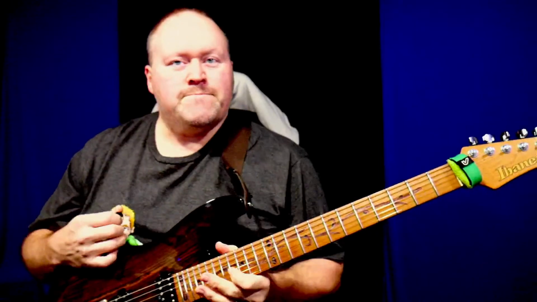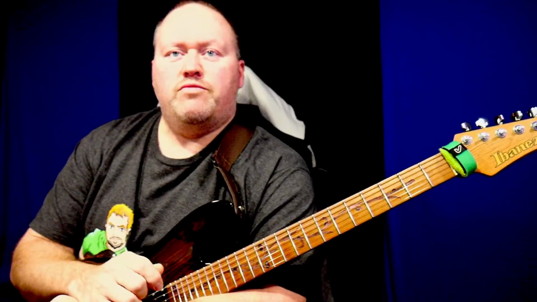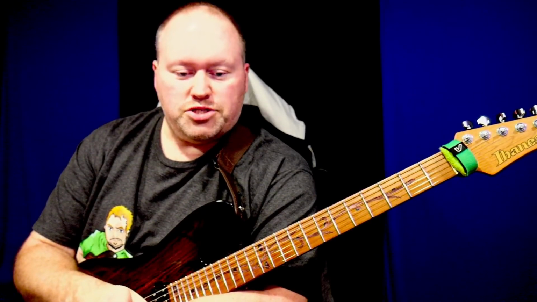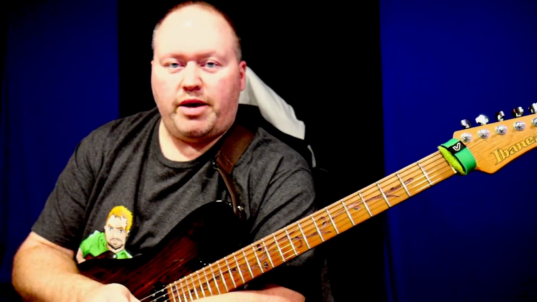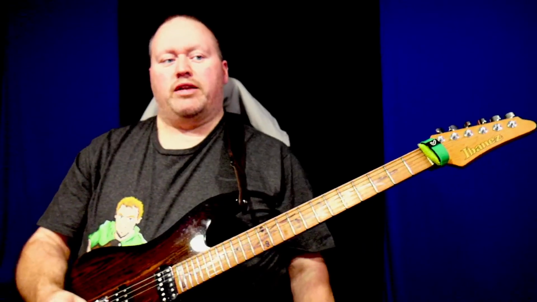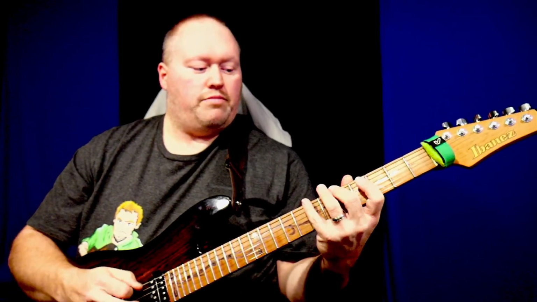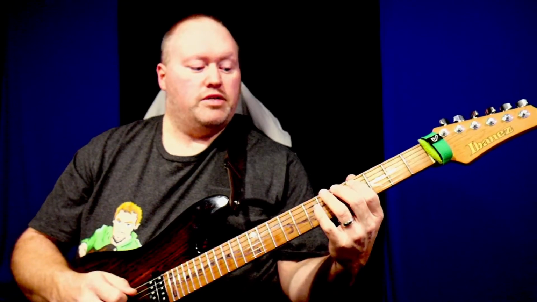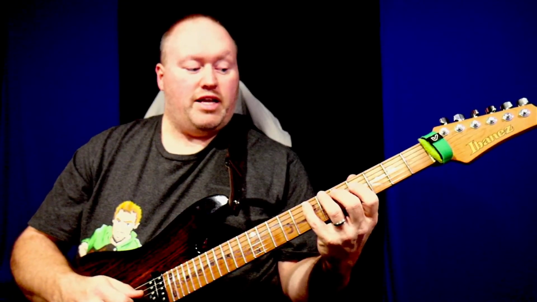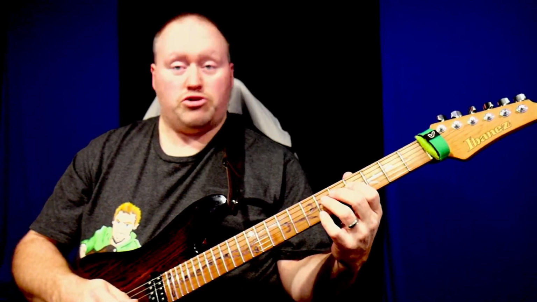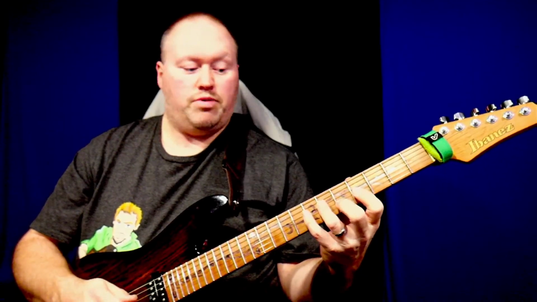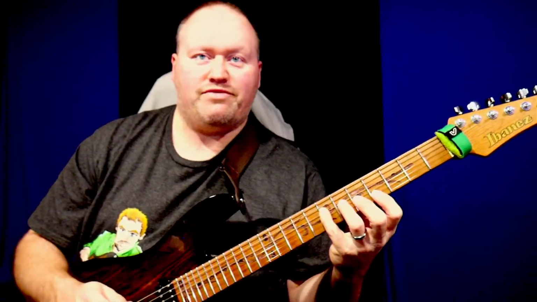The intervals are universally used in all scale formulas. So if I'm playing an A major scale, then I have to remember that the A major scale has a C sharp: A, B, C sharp, D, E, F sharp, G sharp, A. I have to remember that.